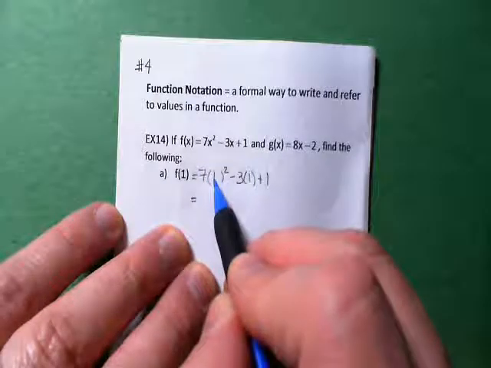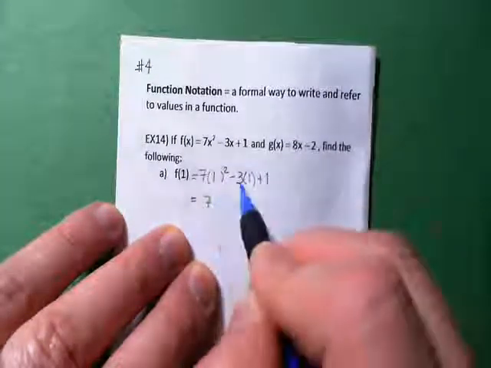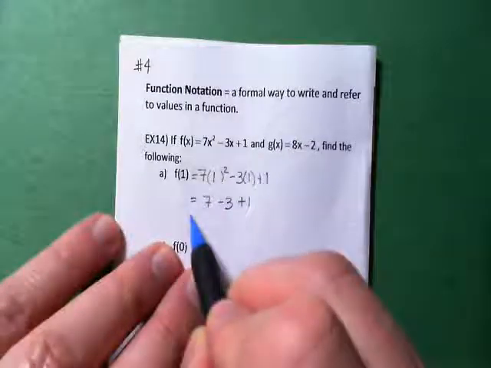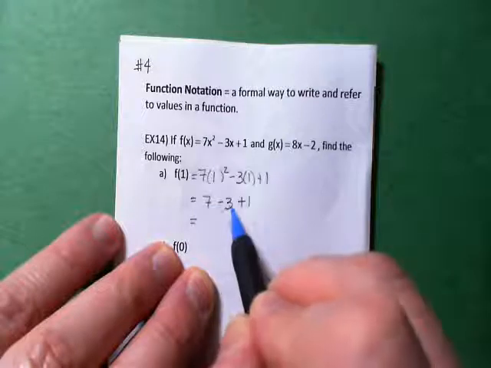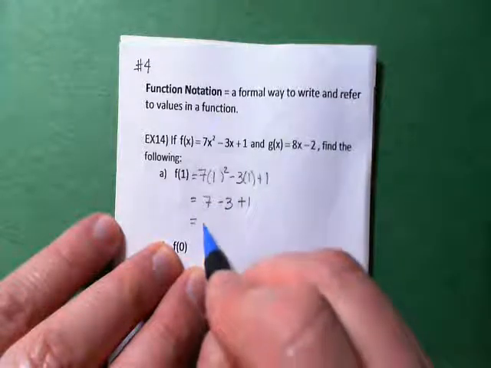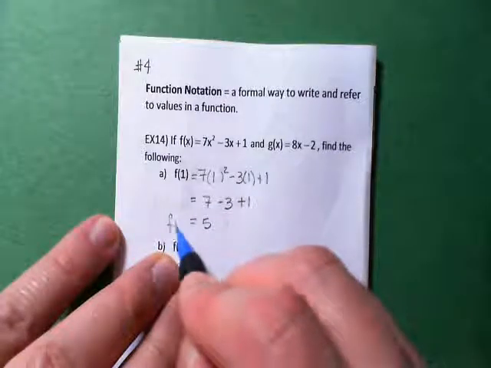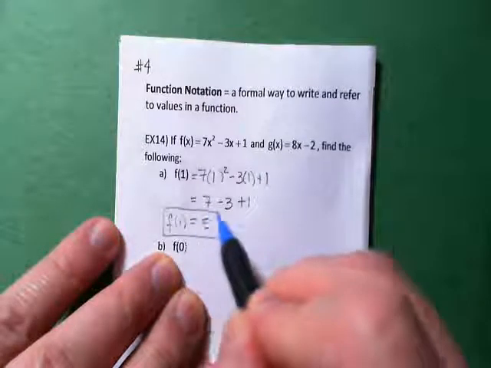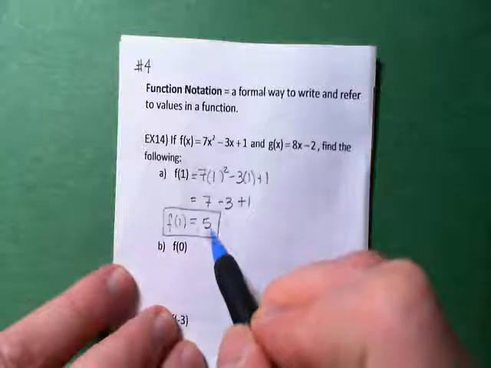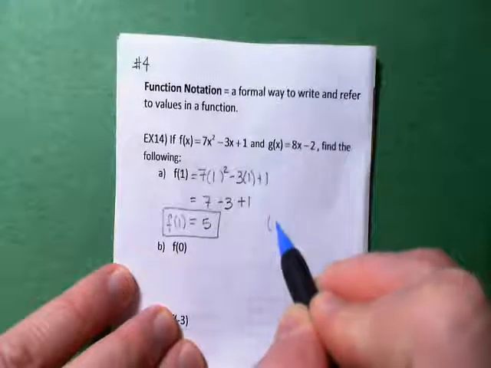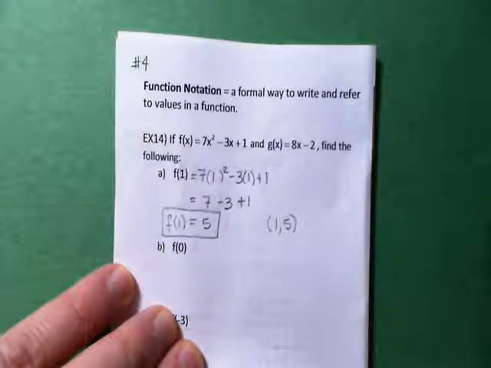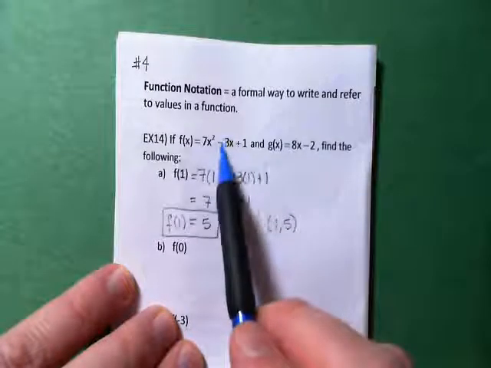So 1 squared is 1, times 7 is 7, negative 3 times 1 is negative 3, plus 1. 7 minus 3 is 4, 4 plus 1 is 5. So f of 1 equals 5. So in other words, you could say that this point is on this line.